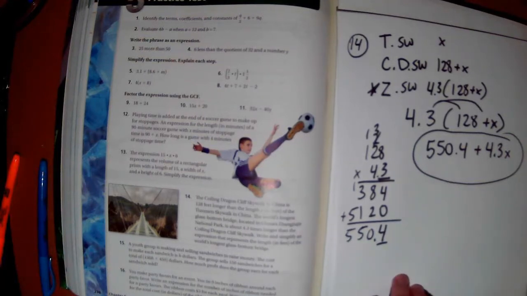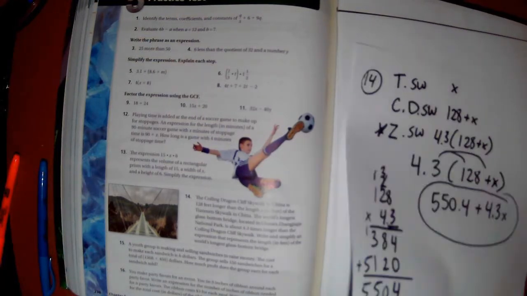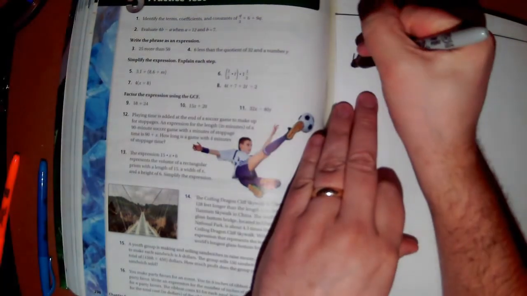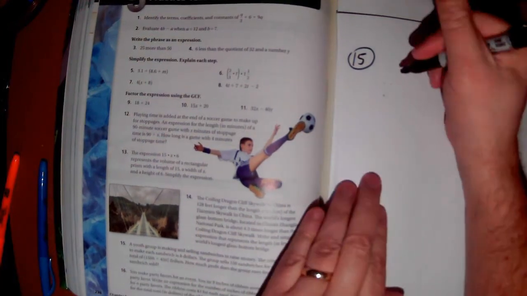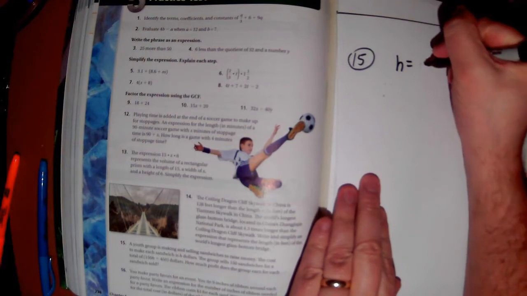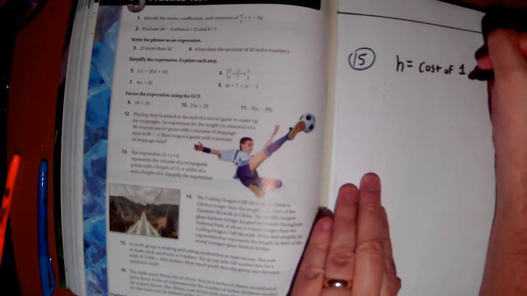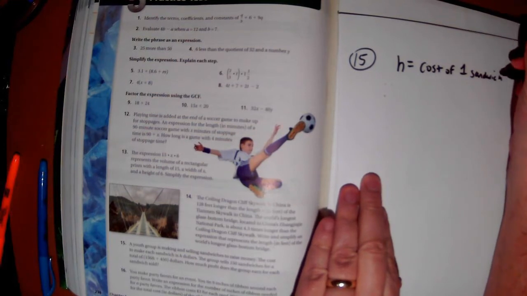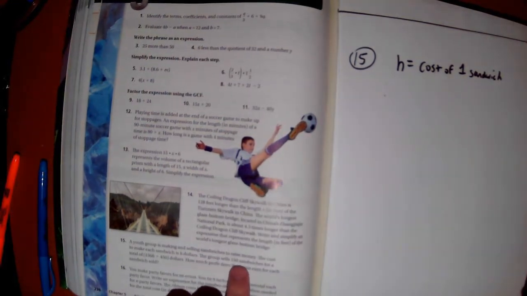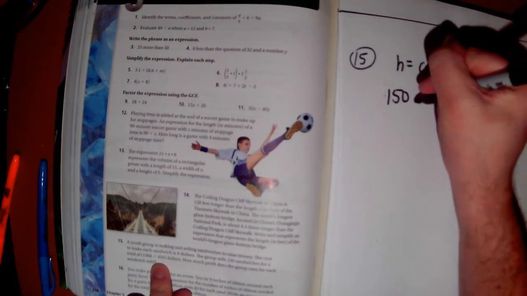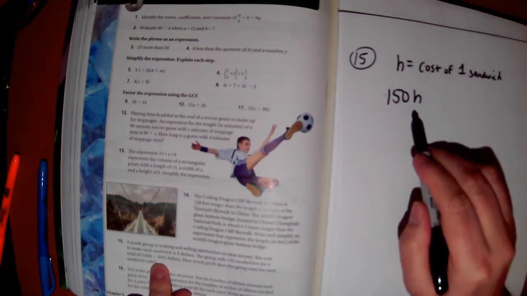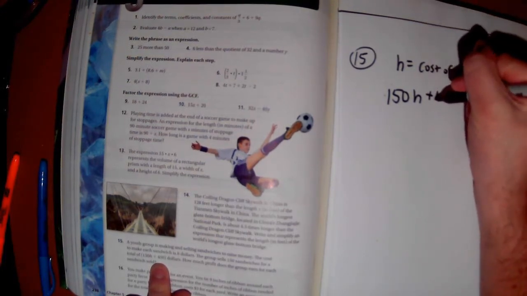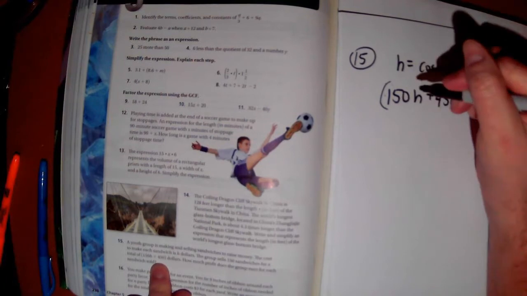Let's move on. Look at number 15. It says a youth group is making and selling sandwiches to raise money. The cost to make each sandwich is $8. So I'm going to write that down as a little note for myself. $8 for the cost of one sandwich. Good to know. And then it says the group sells 150 sandwiches for a total of 150 times the cost of each sandwich plus $450. That makes sense to me. 150 times the cost of one sandwich. Then it says plus $450.